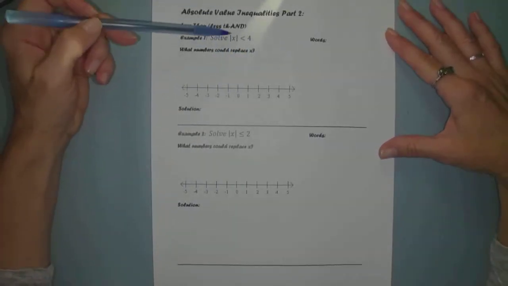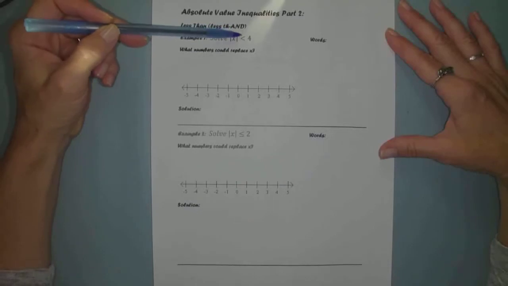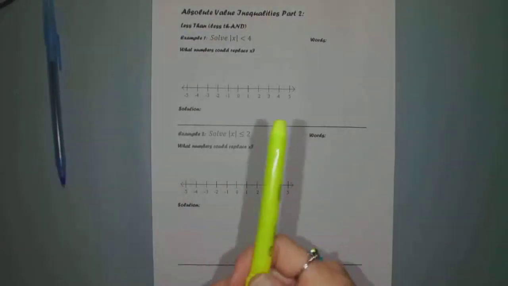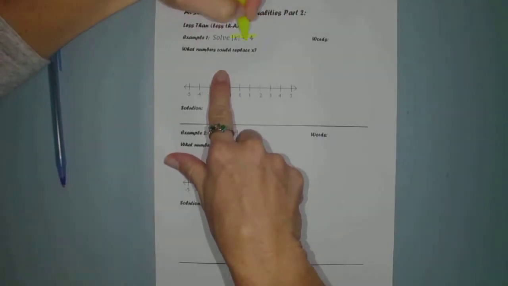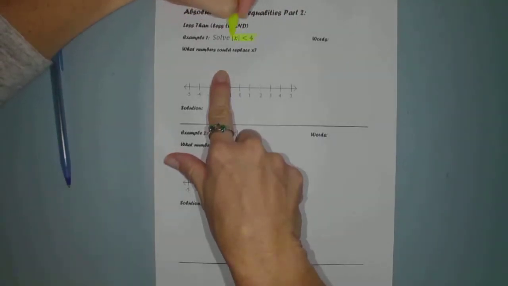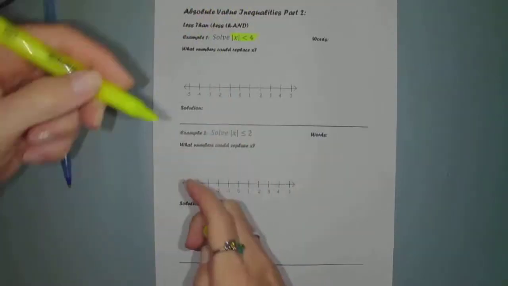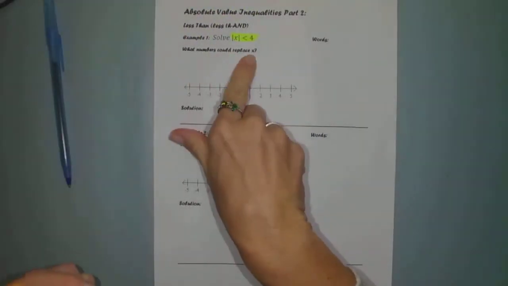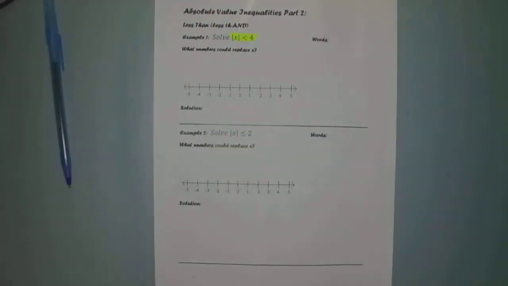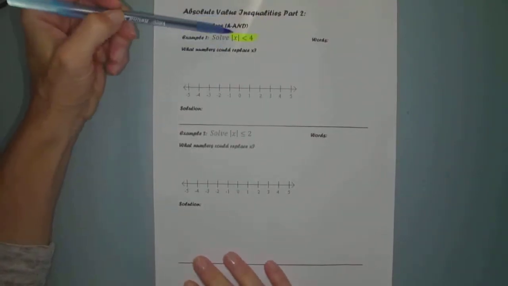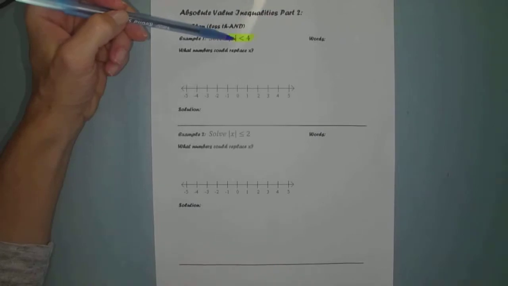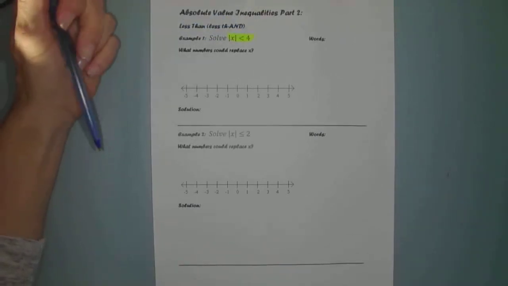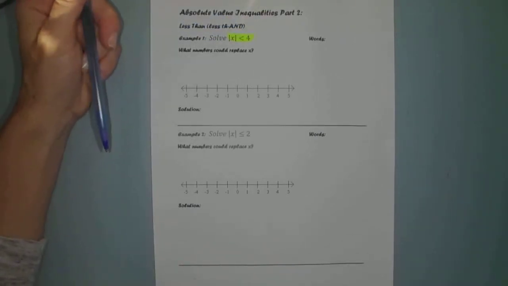It says solve. The absolute value of x is less than 4. Let me highlight over that. And I want you to think about that. You can even pause this video at any time to just sort of think about that. Because the first question that I prompt you with is, well, what kind of numbers could replace x? What numbers have an absolute value that's less than 4? What numbers are less than 4 units away from 0?